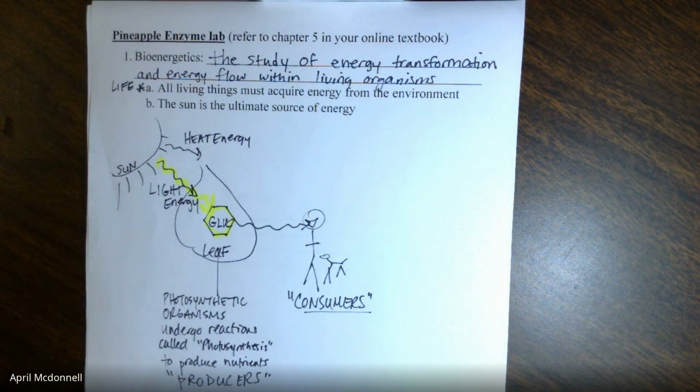Consumers are going to take in the nutrients produced by the producers and break down those nutrients through a process called cell respiration.